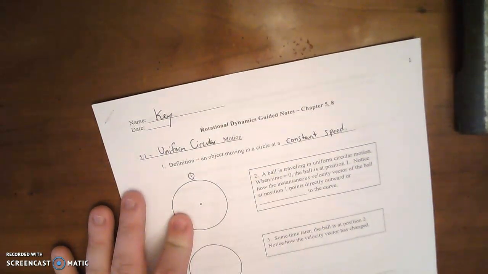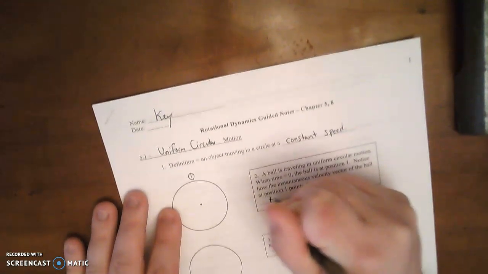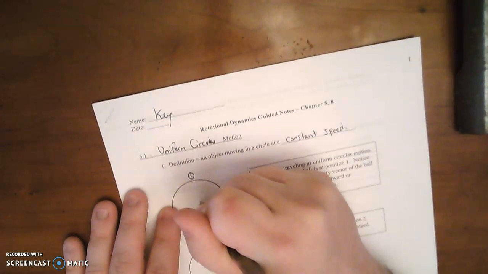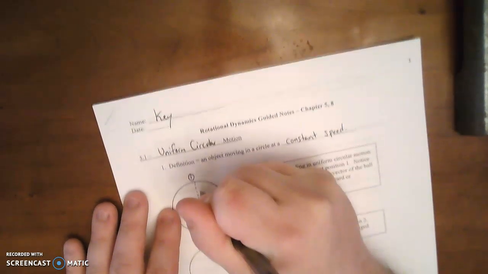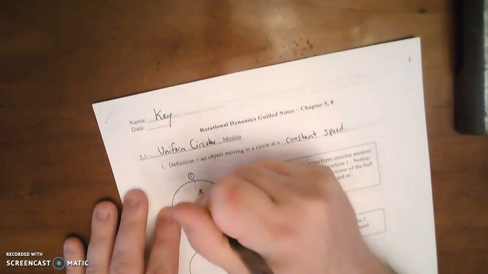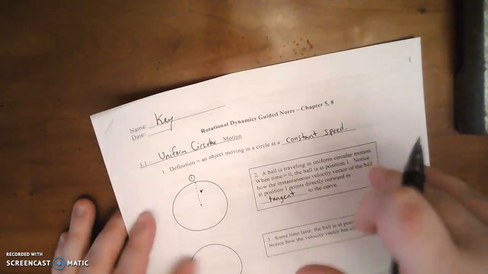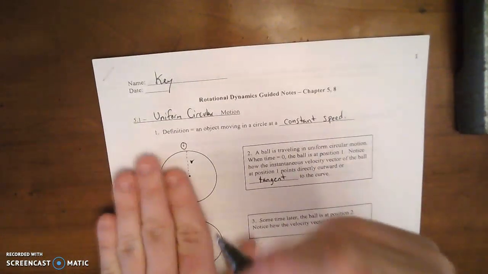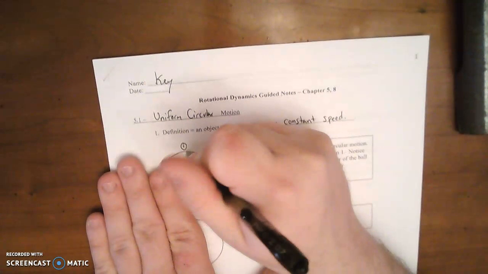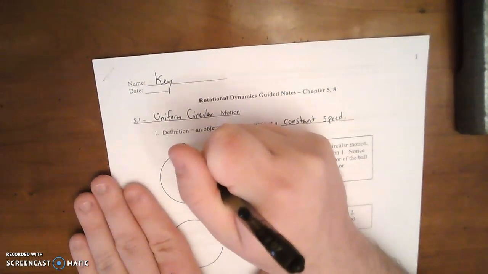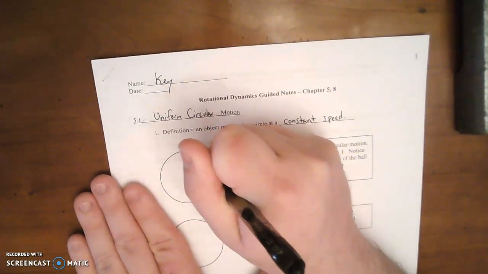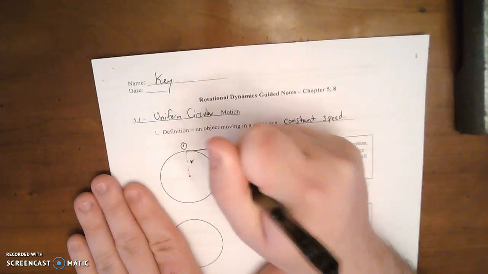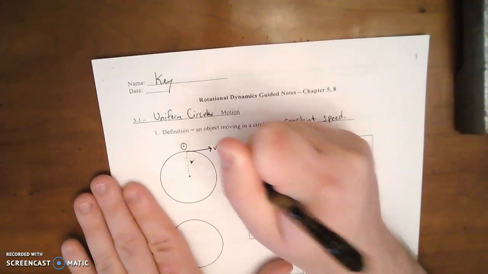Notice how the instantaneous velocity vector of the ball at position 1 points directly outward, or tangent to the curve. So in our diagram, we're going to draw this. This is the radius of this circle. That's going to come into play a lot in this unit, the radius of anything moving. And the velocity vector, the ball is currently traveling this direction. So this is going to be what V1 looks like.